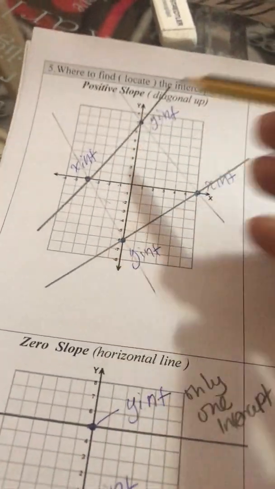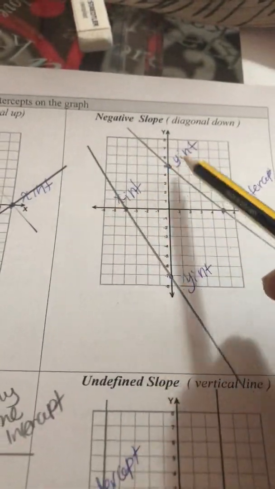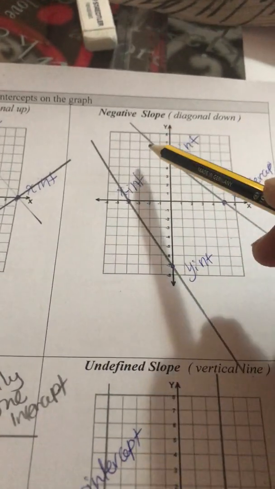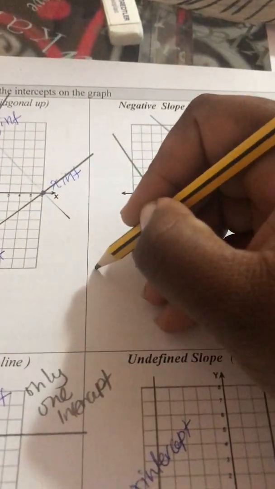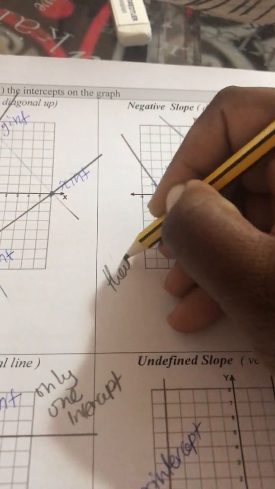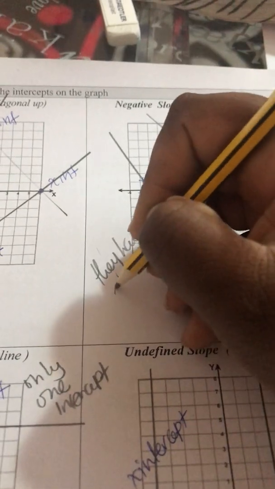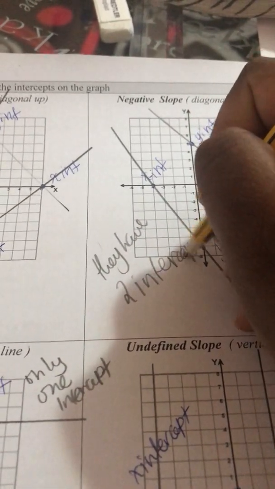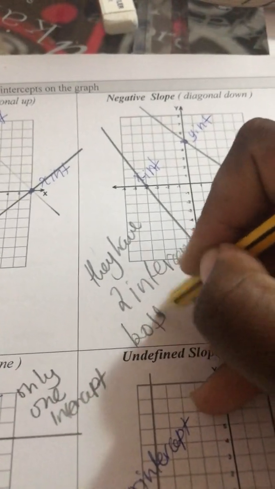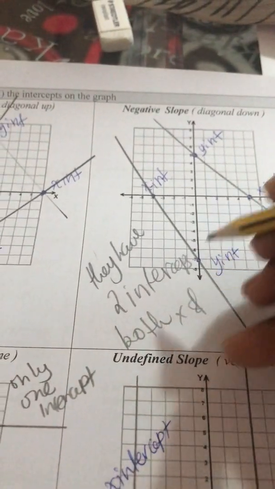They have both the x and y. If you're diagonal, you have two intercepts, both x and y intercepts.